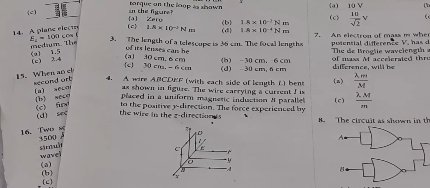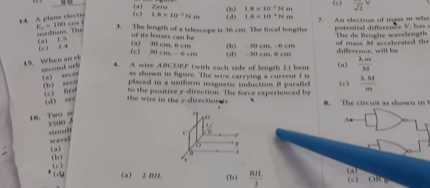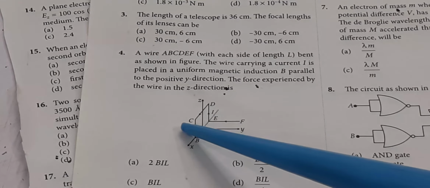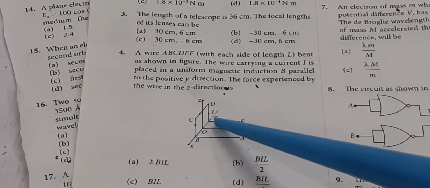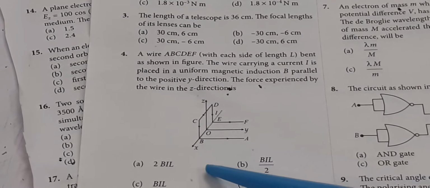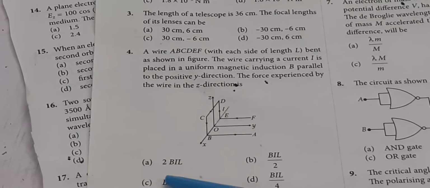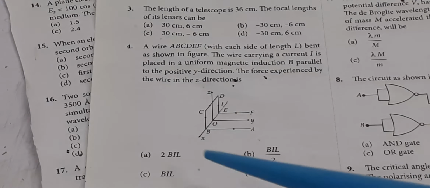For DC, the current is along the X axis, that means i, and B is along the Y axis, that means j. i cross j will be k. The direction of force will be along the K direction. Yes, that is possible. BIL will come, because this length is L. L cross B means i cross j, that is k. That gives you answer C, BIL. Answer C will be there. Okay, now come to the next question.